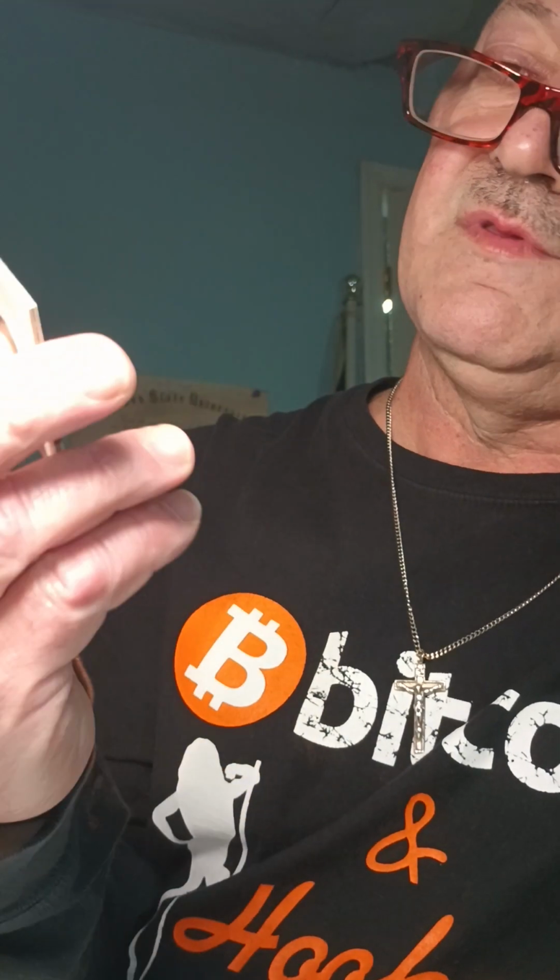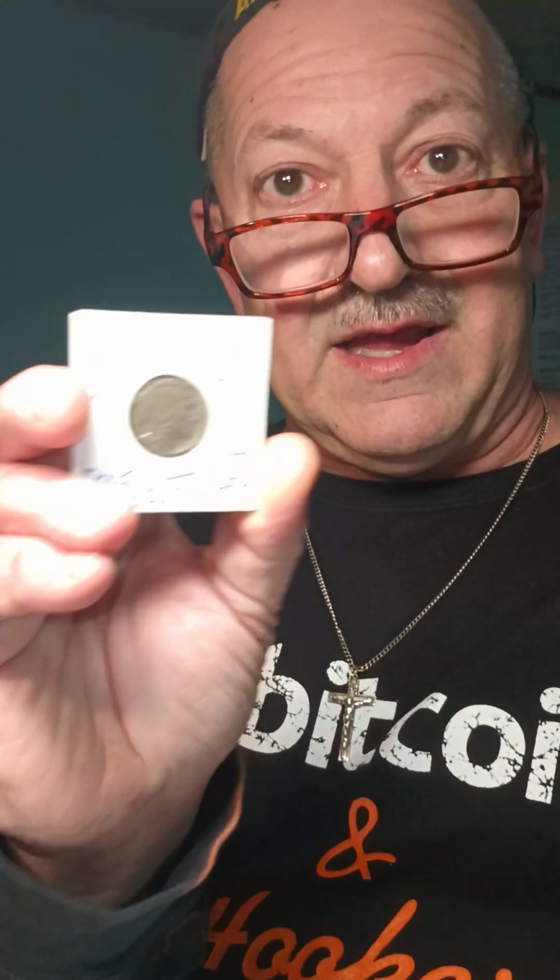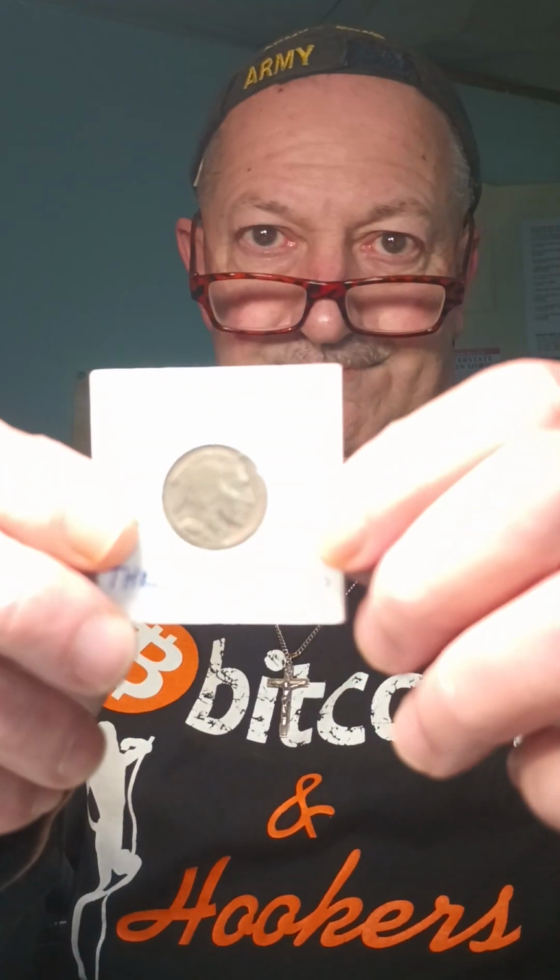What I have here is a 1932 missing mint mark. It's a 1937D with a missing mint mark. 3-legged buffalo nickel with an extra leg. Right there you have it, boys and girls.